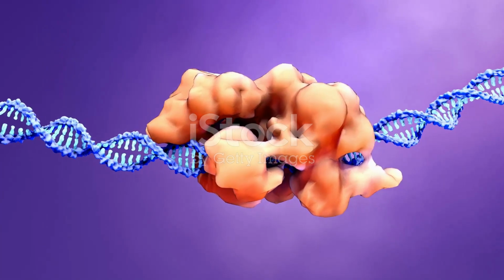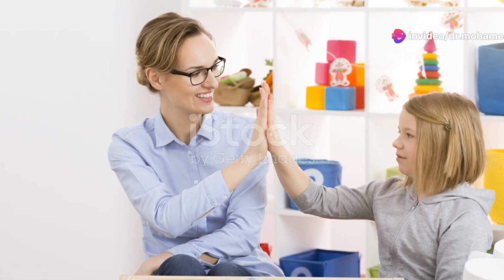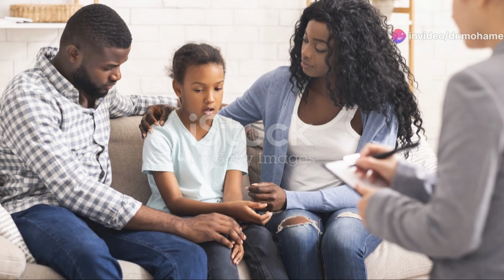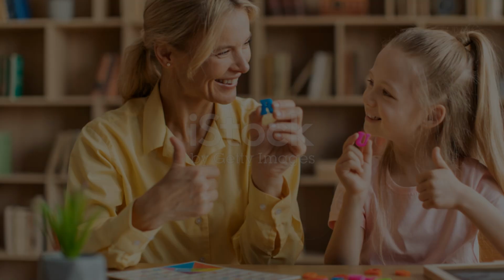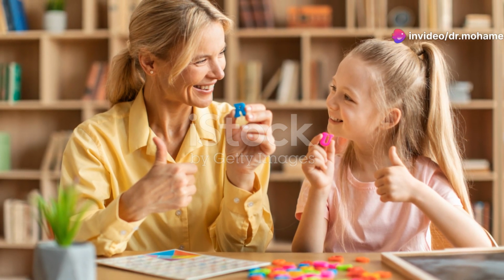Fragile X syndrome diagnosis. Molecular genetic testing. The diagnosis is confirmed through DNA testing to identify the expansion of the FMR1 gene on the X chromosome. Family history. A detailed family history may be taken, as the condition is inherited in an X-linked manner.